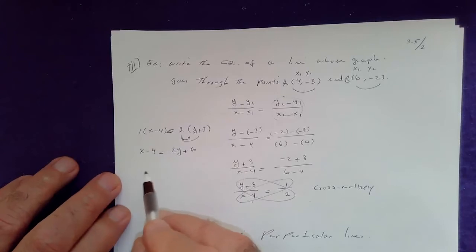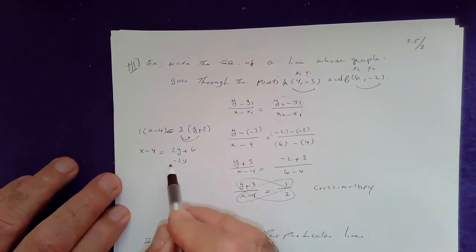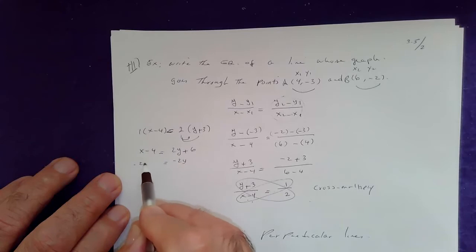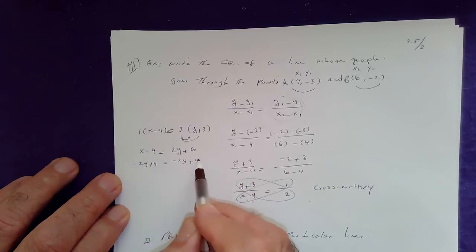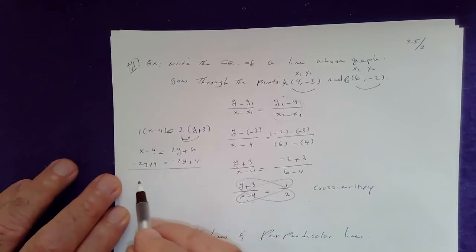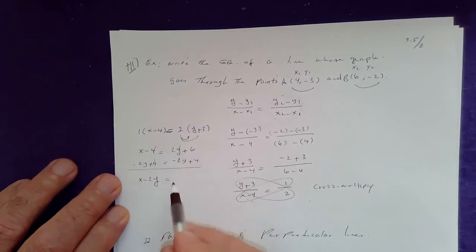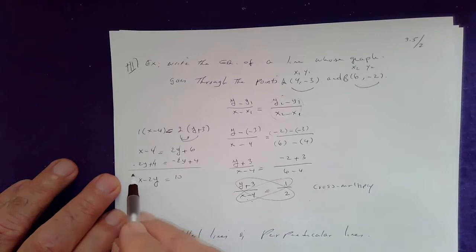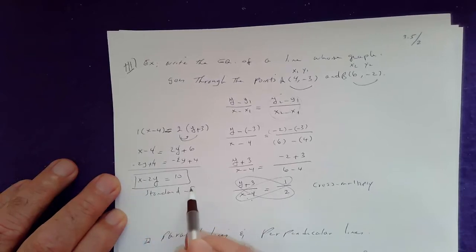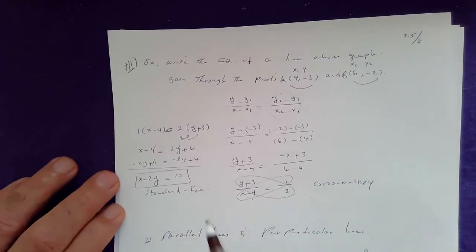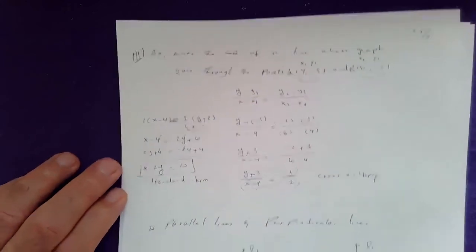Let's say we subtract 2y from each side and we add 4. So I get x minus 2y, these guys cancel, I get 10, and this would be in standard form, correct? So this would be standard form.